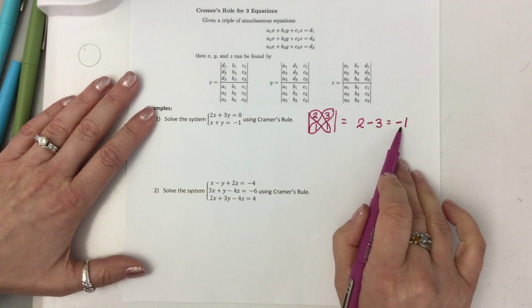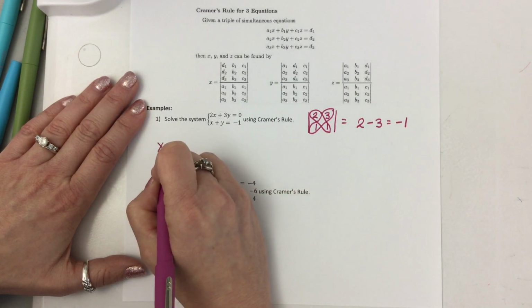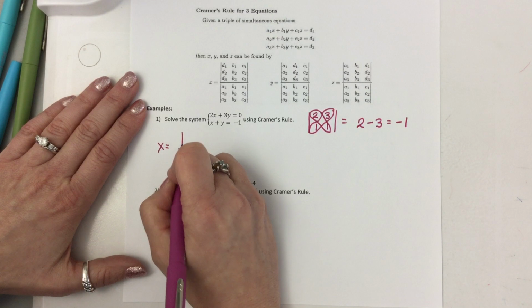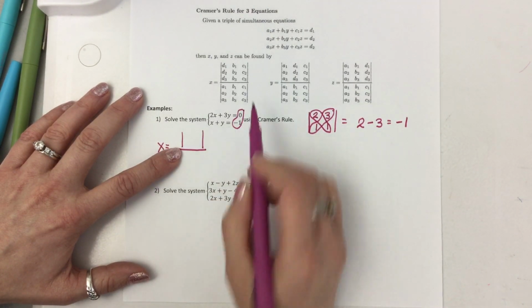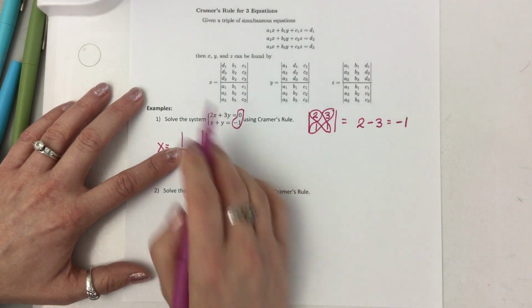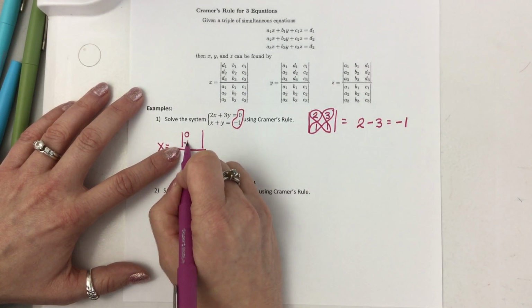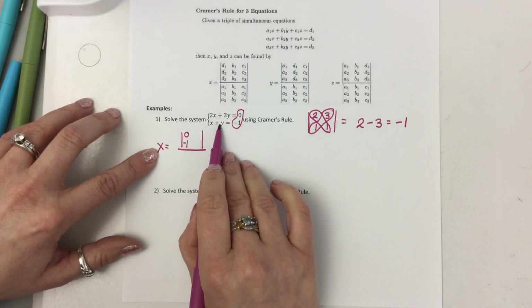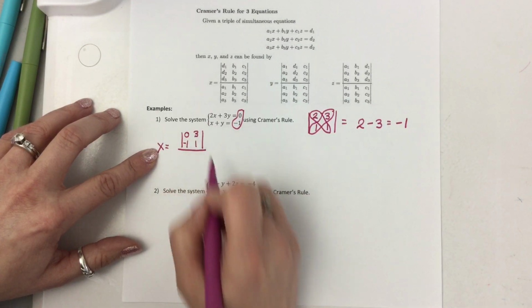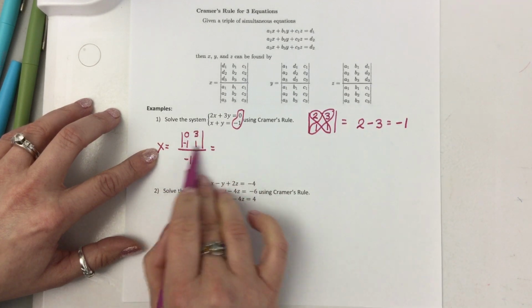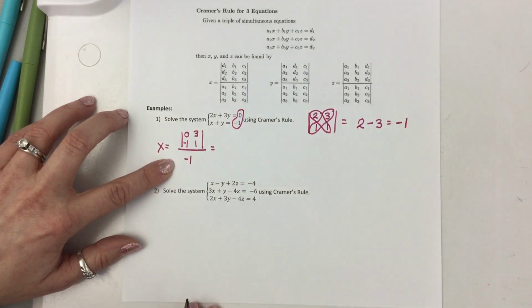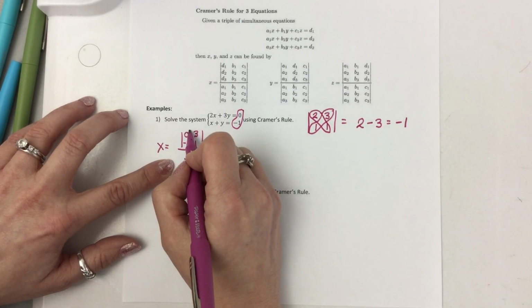That's the original determinant. Now to find x, what I have to do is find the determinant. If I put the solutions, whatever the equations were equal to, where the x is, the coefficients for the y's stay the same. Then we find the determinant of the top, divide it by the original determinant, which is negative 1.